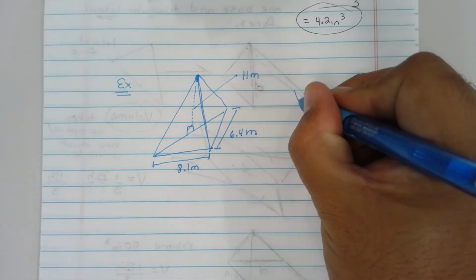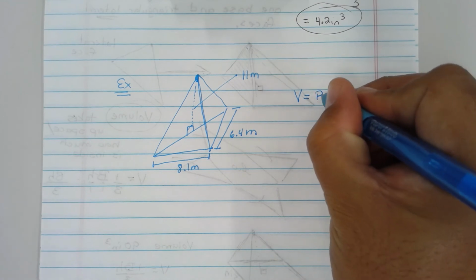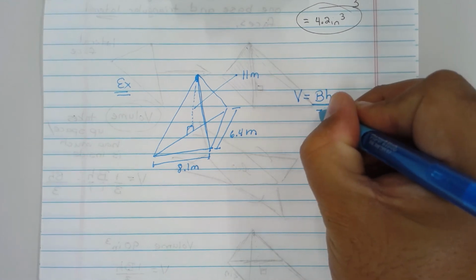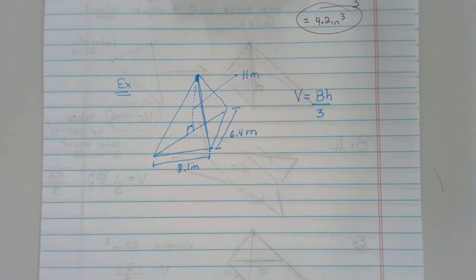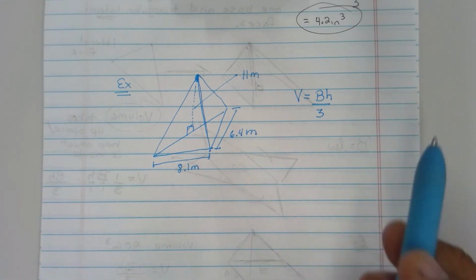Again, the volume is equal to it's right here.